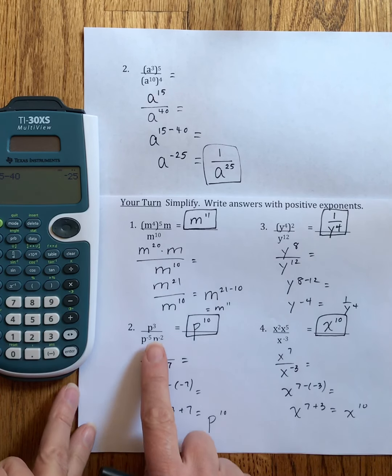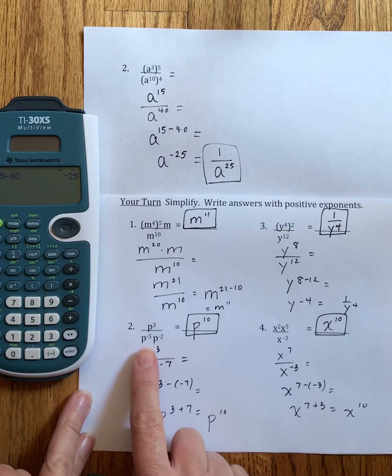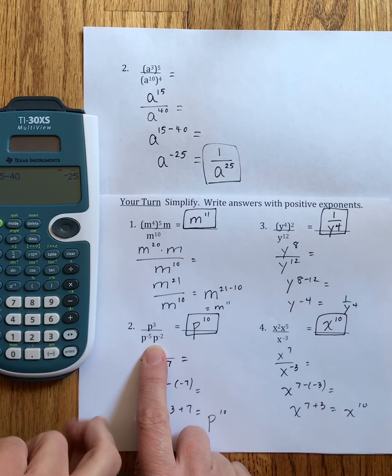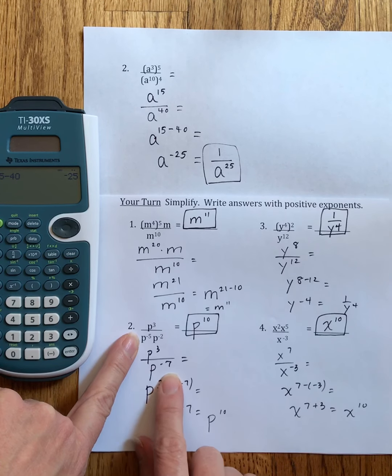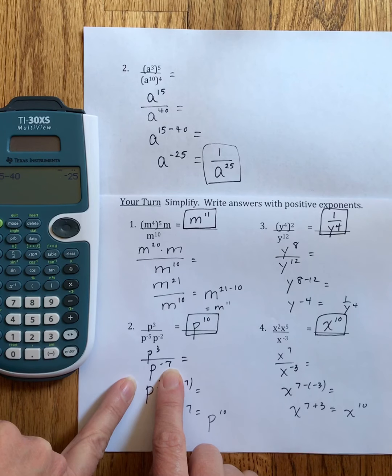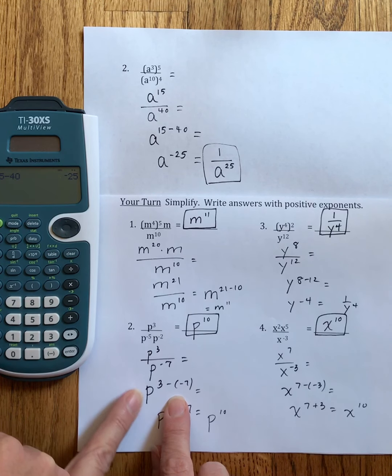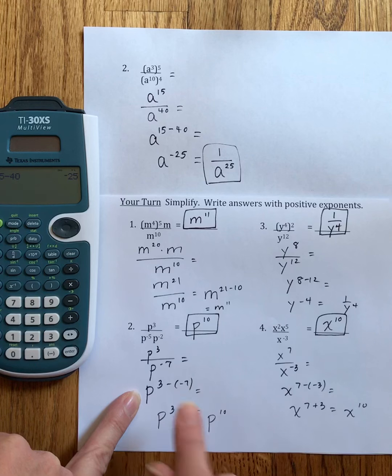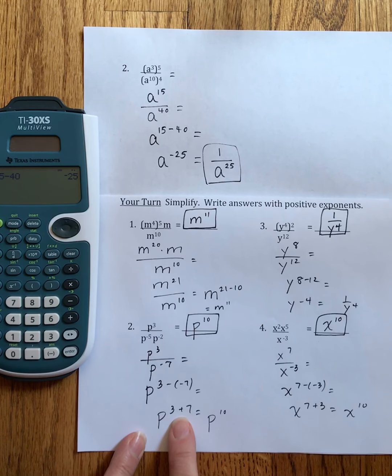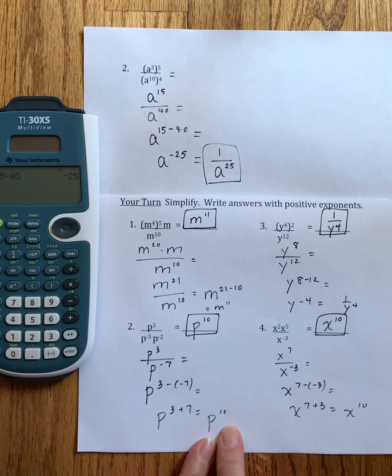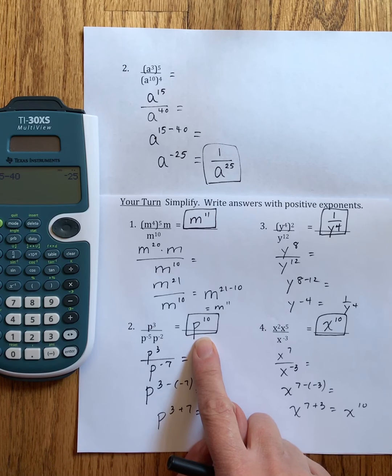On number 2, we don't need the power rule, but we do have a product in the bottom. So keep the p and add negative 5 and negative 2 to make negative 7. And then we have a quotient, so let's subtract the top exponent minus the bottom exponent, which gives us a double negative. And 3 and 7 add up to 10, p to the 10th.